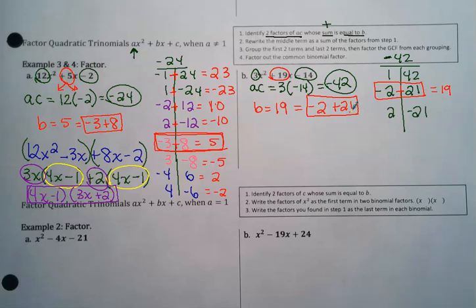Okay, so now I'm ready to rewrite, to split this middle term into two different parts. So here, let me copy it down. I'm going to run out of room though again. So I've got 3x squared plus 19x minus 14. What I'm saying is, we know that negative 2 plus 21 still equals a positive 19, so we can split these two terms.